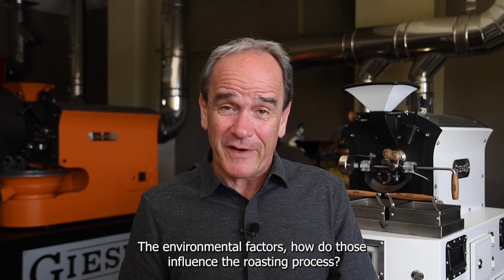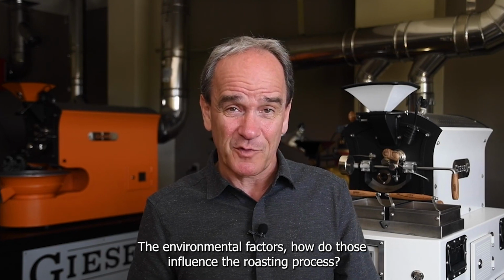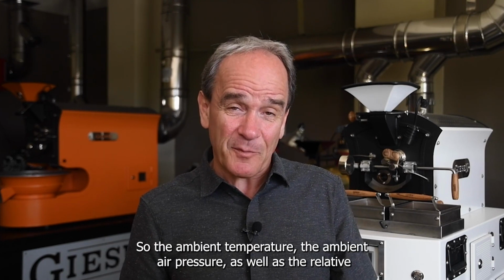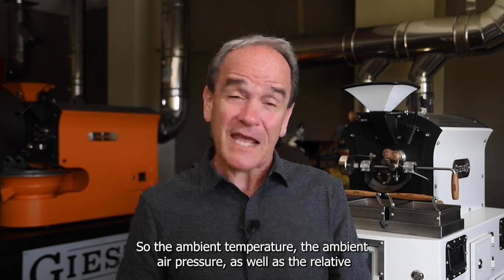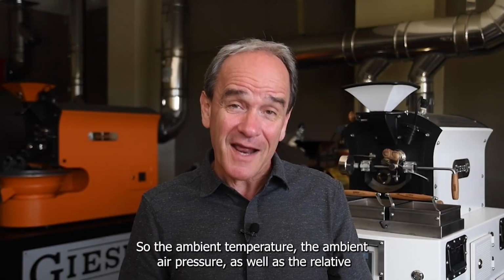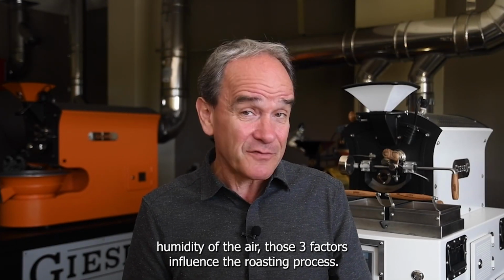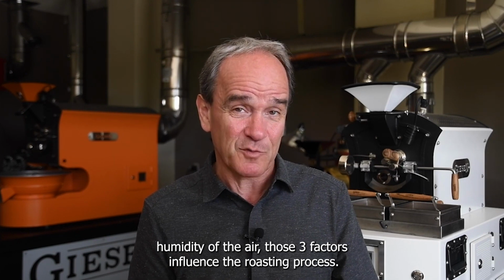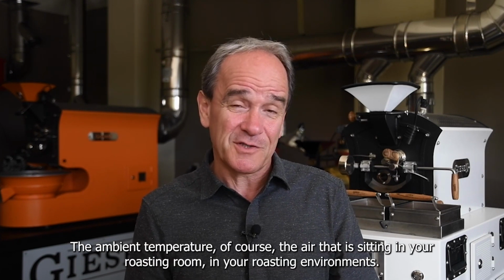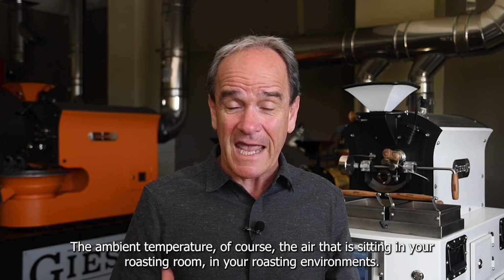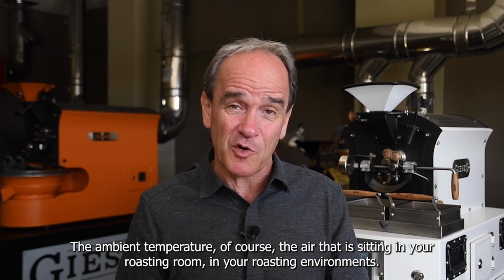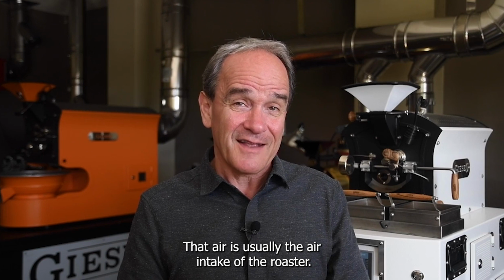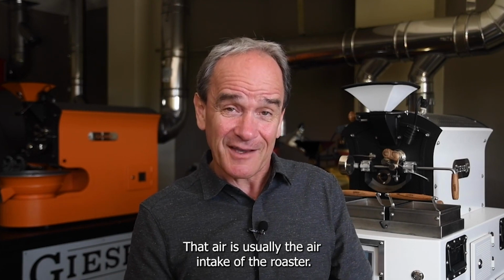The environmental factors, how do those influence the roasting process? The ambient temperature, the ambient air pressure, as well as the relative humidity of the air, those three factors influence the roasting process. The ambient temperature, of course, is the air that is sitting in your roasting room, and that air is usually the air intake of the roaster.